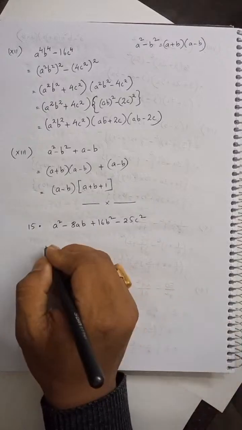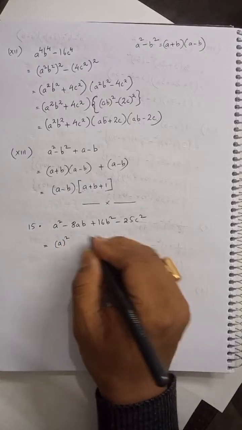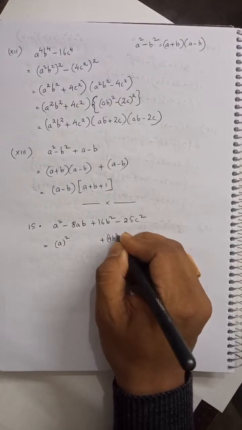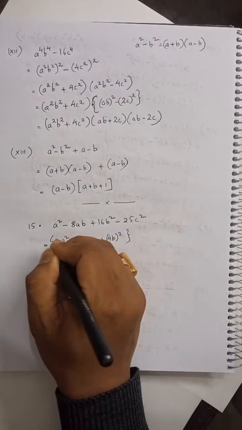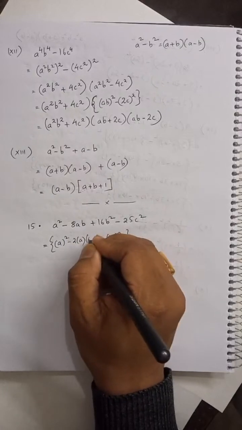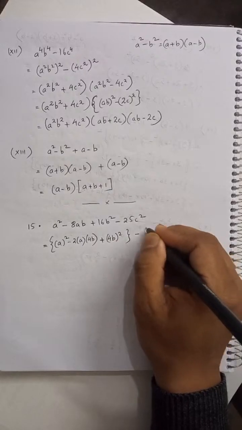So we'll write this as a whole square, then 4b whole square, then minus 2 into a into 4b, and then we'll write 5c whole square.